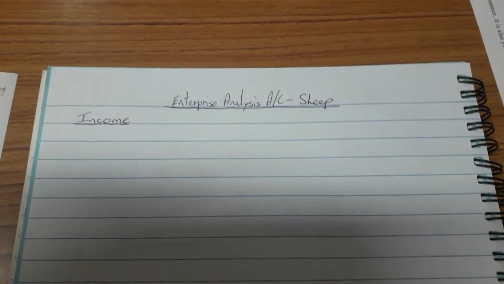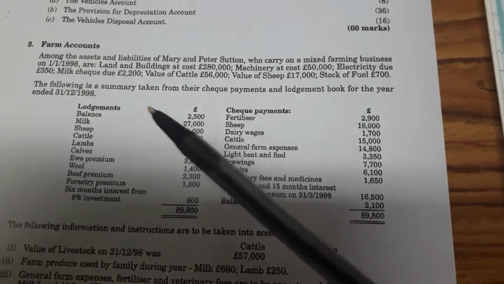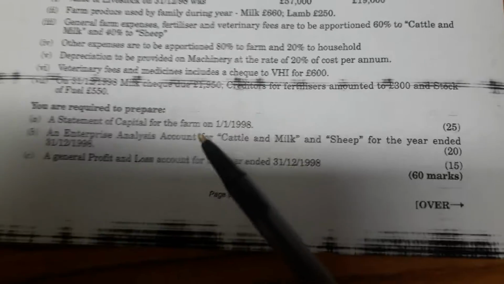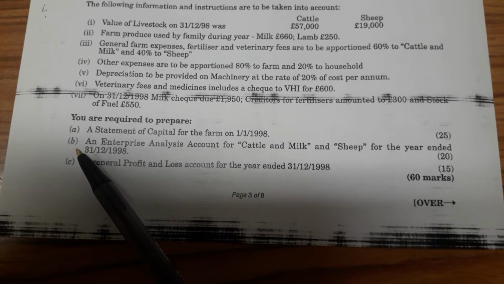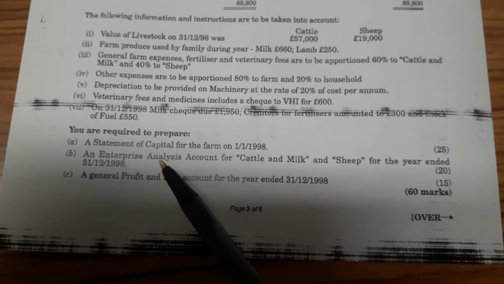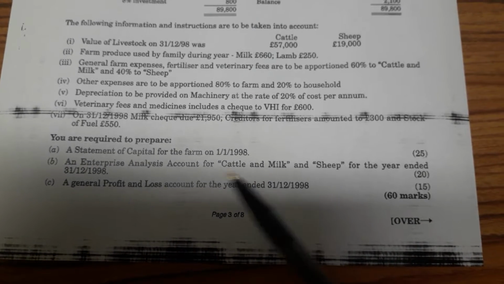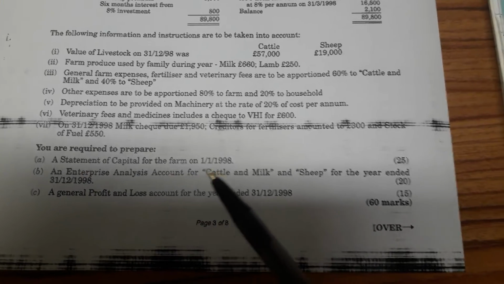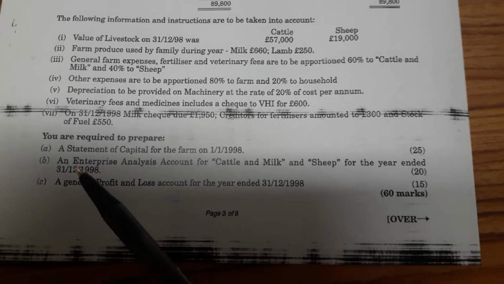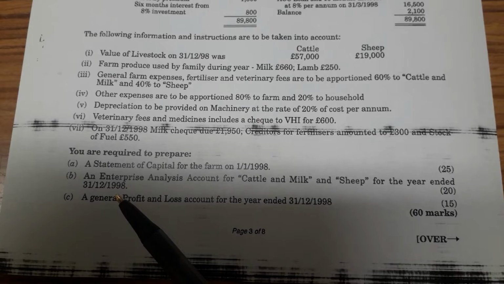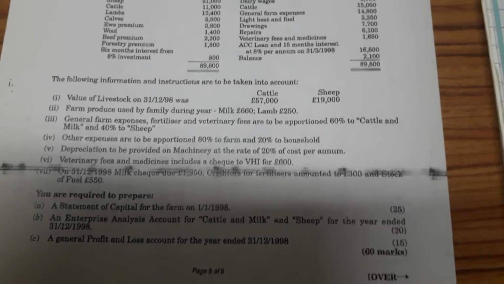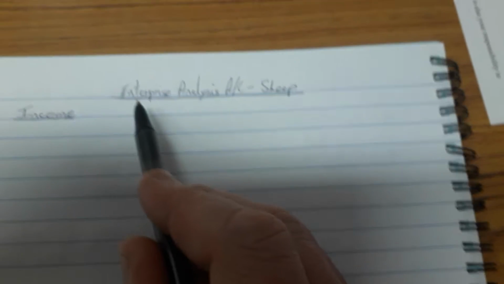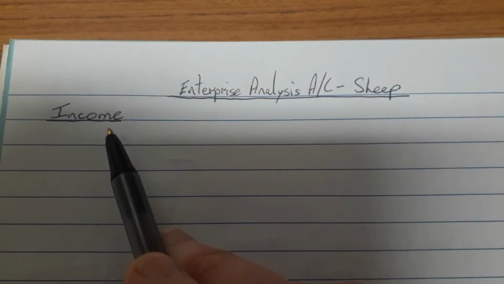Okay, welcome back. So now we're going to do the next part of the 1999 farm accounts question, and it's still part B, and in B we've already done the enterprise analysis account for cattle and milk, and now we're going to do the enterprise analysis account for sheep for the year ended 31st of the 12th, 1998. So first things first, I've already done out the heading, enterprise analysis account sheep, and the subheading here, income.